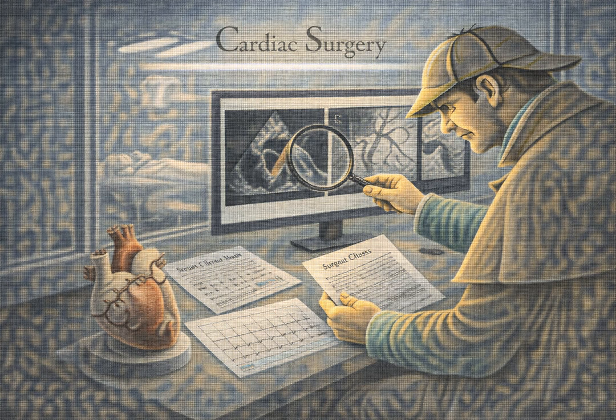This is usually a left to right shunt. Oxygenated red blood goes to the lungs, comes back to the left side of the heart, and then some of it leaks back through a hole to the right side and goes through the lungs again. So it's inefficient. It floods the lungs and causes heart failure. The most common ones are ASD and VSD, but I want to talk about coarctation of the aorta.